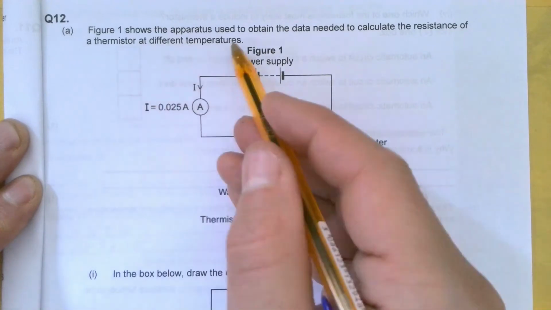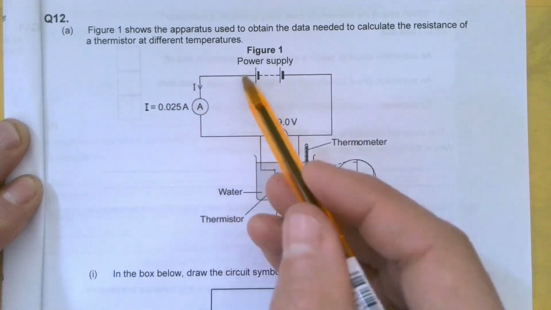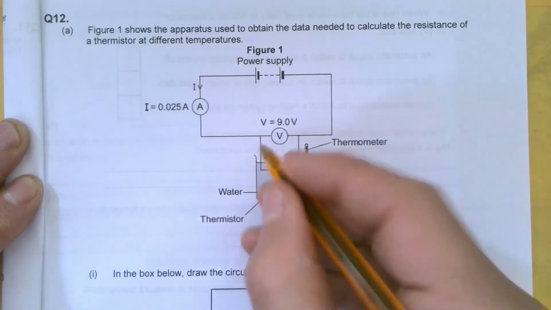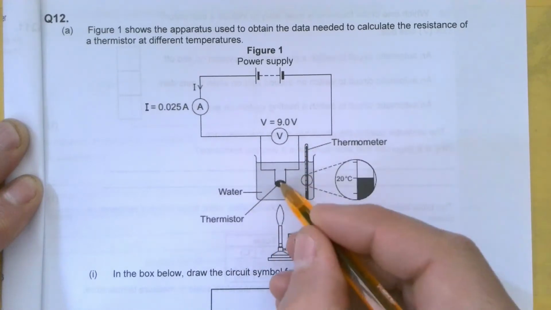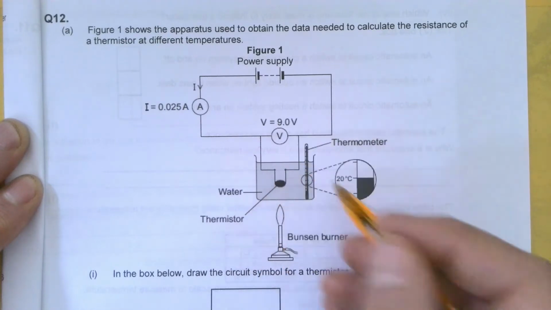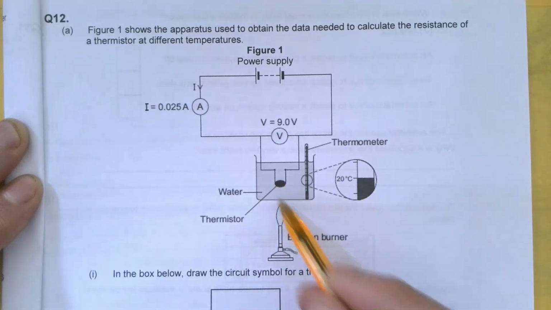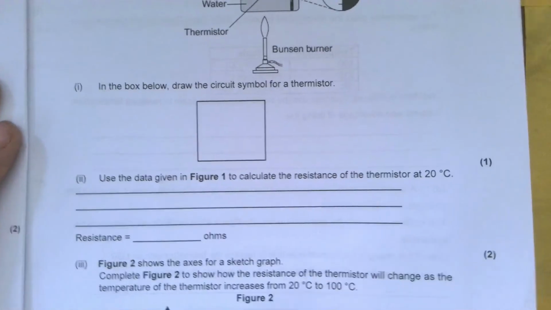Okay, so we've got here a power supply, we've got an ammeter, current comes around here, we've got a voltmeter then connected in parallel, checking this side of our thermistor with this side, so see what the energy for each coulomb is here compared to the energy of each coulomb here. We've then got the thermistor inside a water bath, which has been heated by a Bunsen burner, and a thermometer over here. Okay, so I'm happy that I sort of understand what's been shown there.